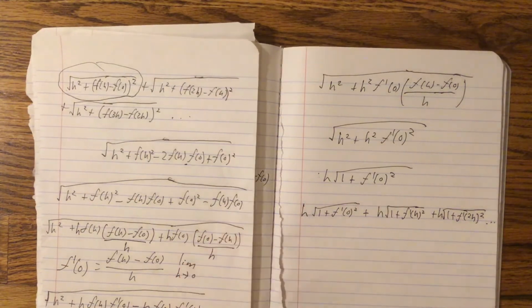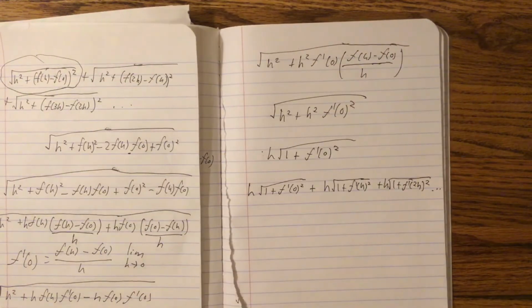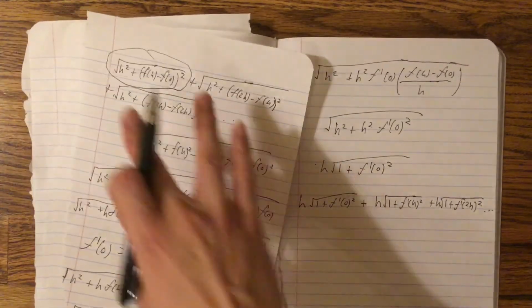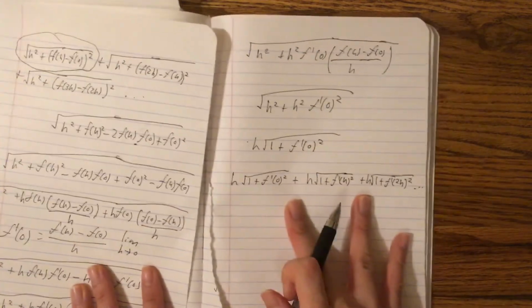And so on. All right? So that's how it looked like. So we simplified this down to that.